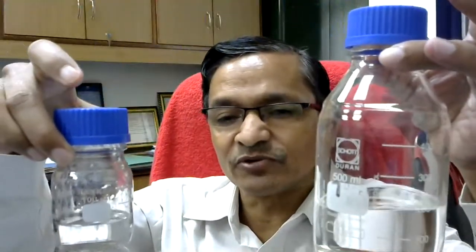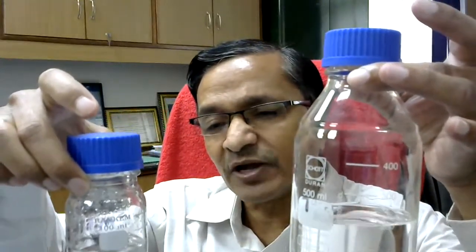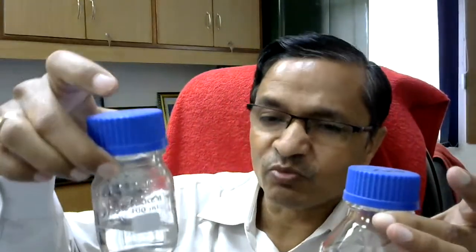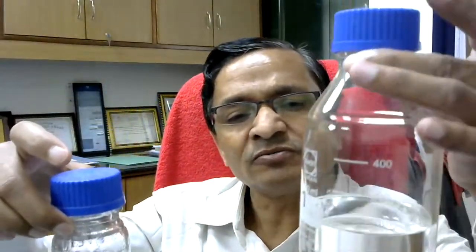This is not a transparent or clear bottle, this is an amber color bottle. You can see this is bigger in size, this is smaller in size, this is a 100 ml bottle, and this is a 500 ml bottle, but both are amber color bottles. Similarly, you can see these are transparent bottles. Those solutions or reagents which are not sensitive to light can be kept in a smaller transparent bottle or bigger bottle depending on the requirement.